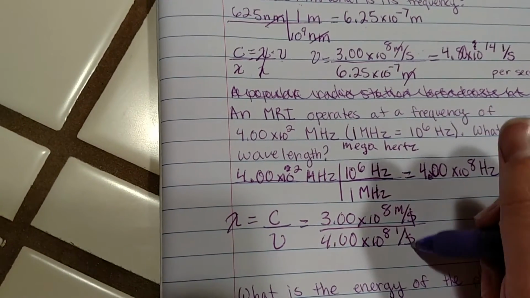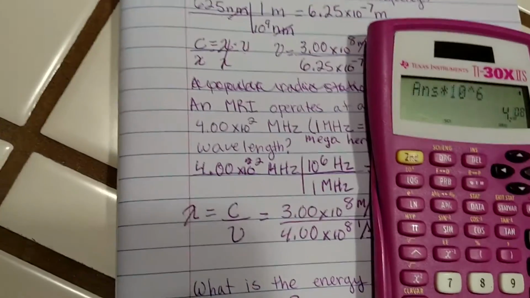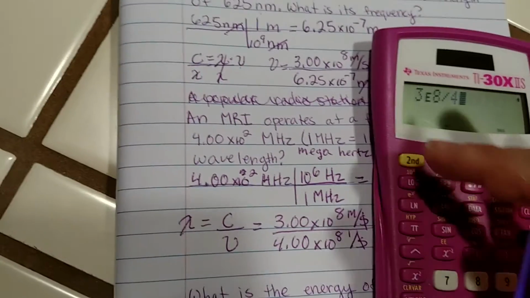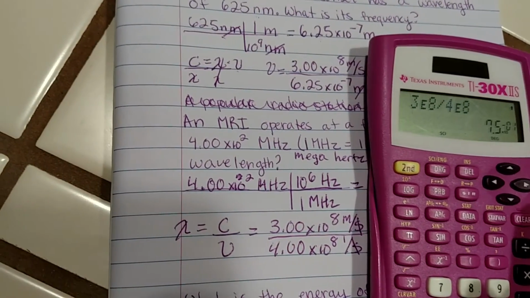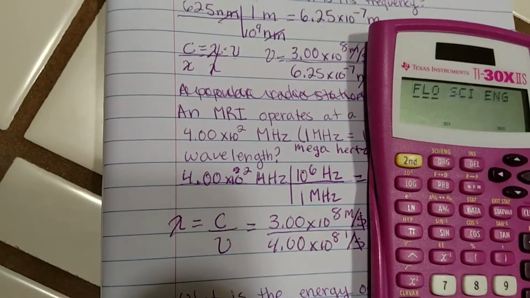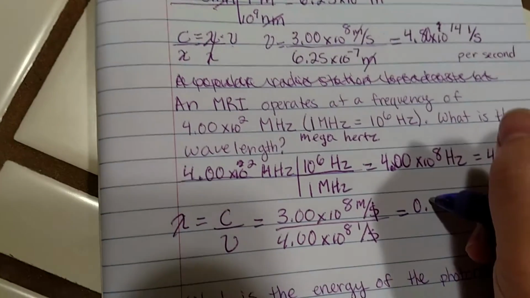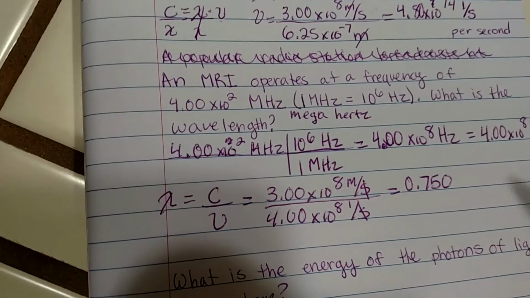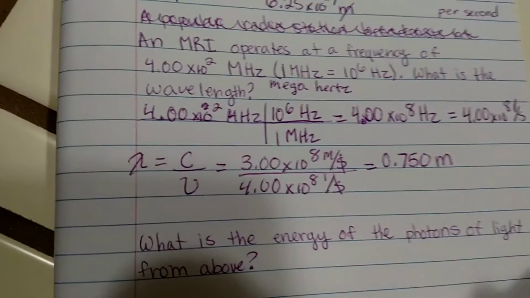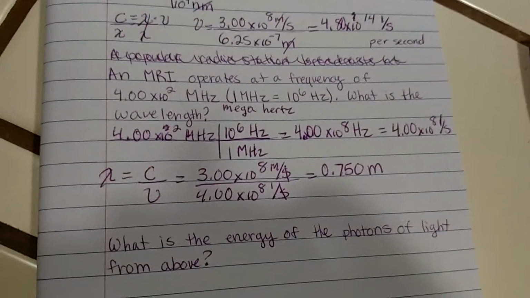So our units, these per seconds, will both cancel, and we're left with meters, which is a wavelength. So we get 3 times 10 to the 8th divided by 4 times 10 to the 8th, and we get 7.5 times 10 to the negative first. So if we wanted to put that in normal notation, it'd be 0.75. Now we do want that third significant figure, so we're going to add a 0 because we have 3 sig figs on both, and our units are meters. So that is our wavelength. So it's a pretty long wavelength for this one.